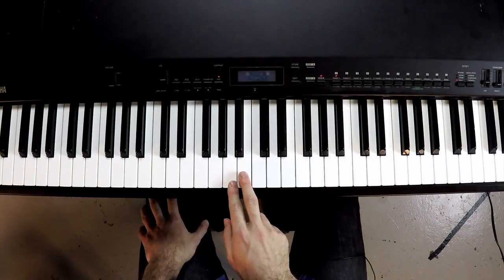Or you might recognize it as the first two notes of Rudolph the Red-Nosed Reindeer.